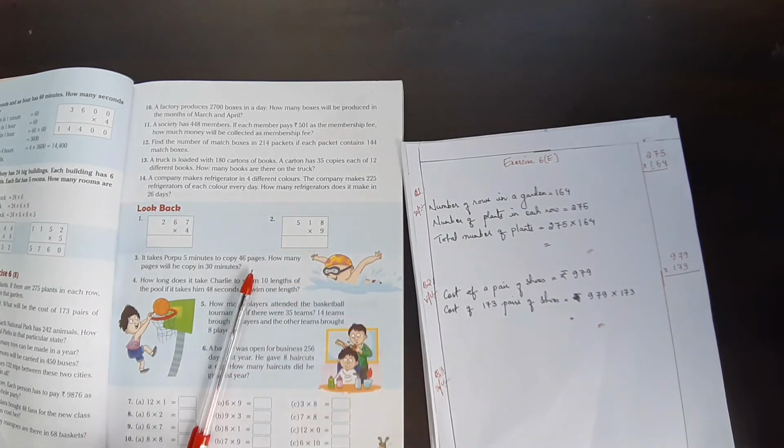Then comes question number 3, solution. In a state there are 23 national parks. Each national park has 242 animals. How many total animals are there in national parks in that particular state? Here we need to find the total animals.